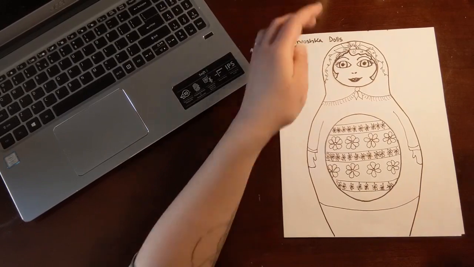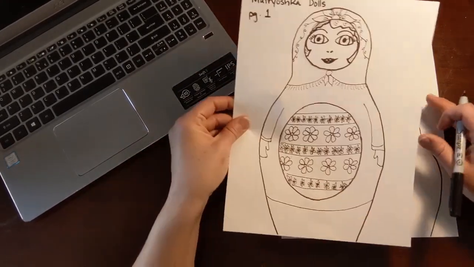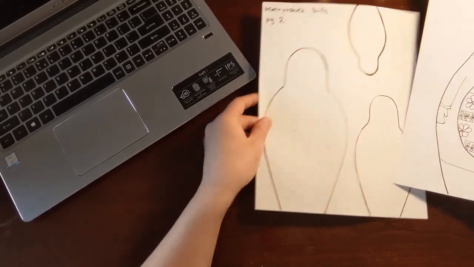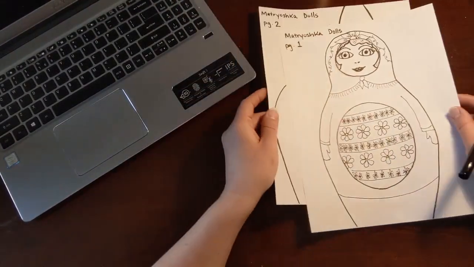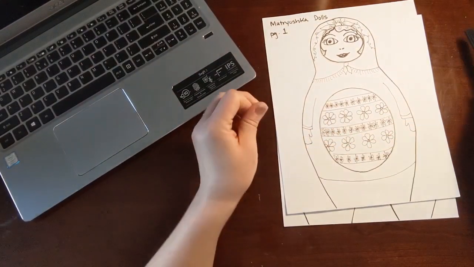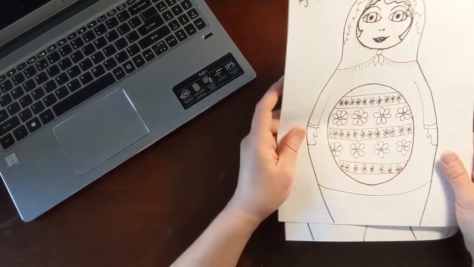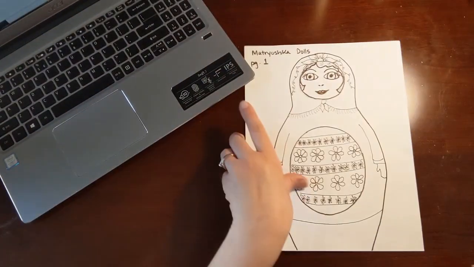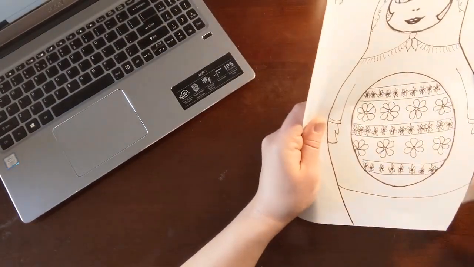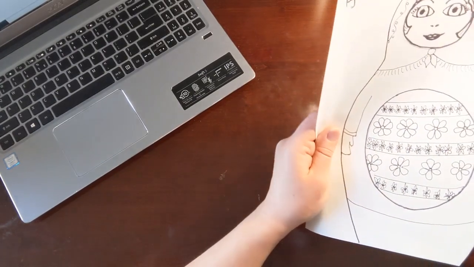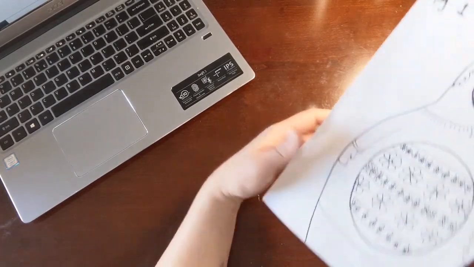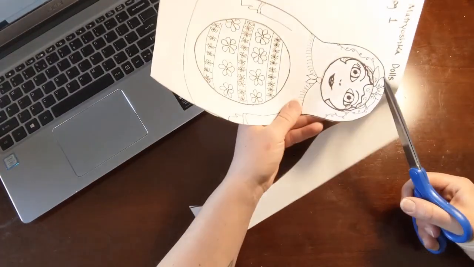All right, so you're going to do this same thing and then color it. Oops, I went through my paper. Good thing I had that there. All of your dolls, when you're done designing them, then you should color them and then you should cut them out. So you only decorate one of the large dolls because the other one is going to make the pocket in the back.